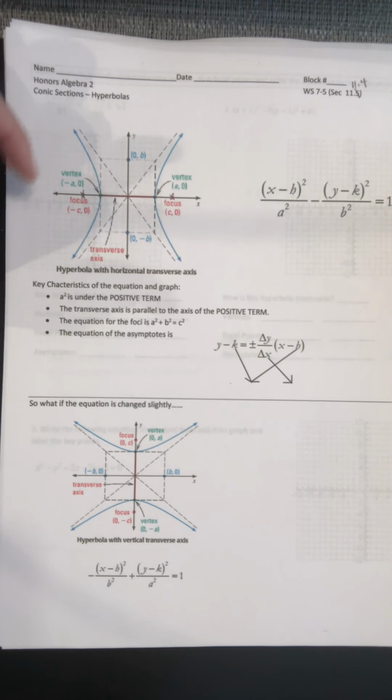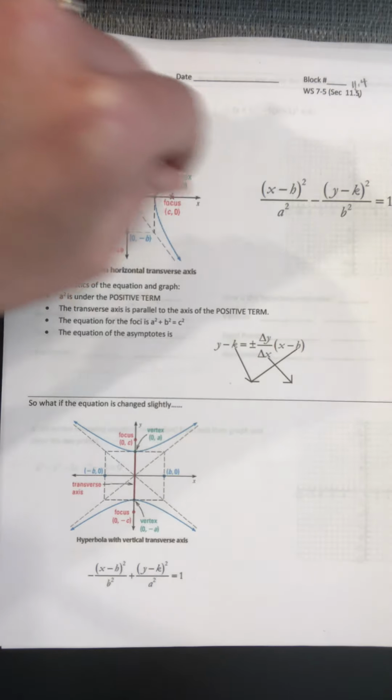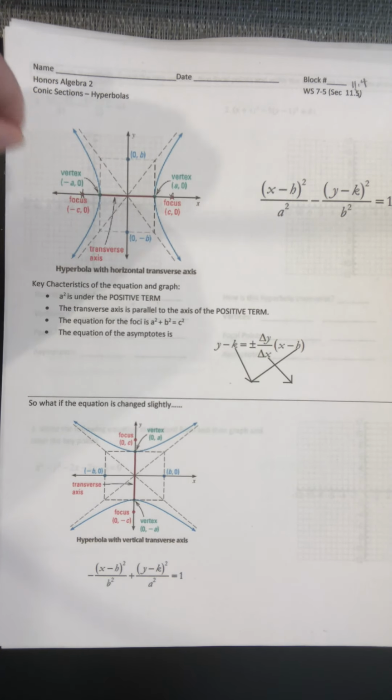Then a big thing we're going to talk about is the transverse axis, okay? That is the axis on which, it's kind of like the major axis that you're used to thinking about with an ellipse. It's the axis through which you have the vertices and you also have the foci, okay?